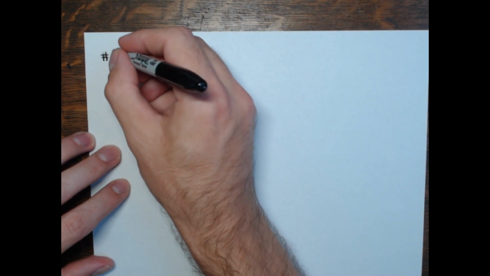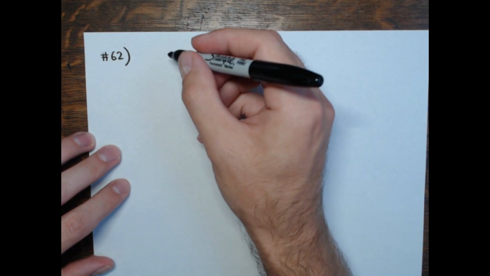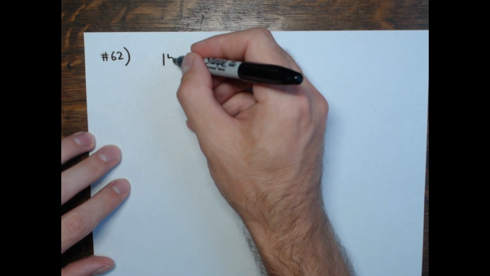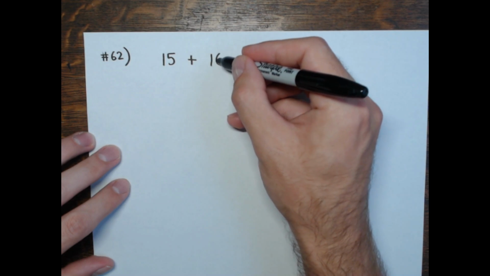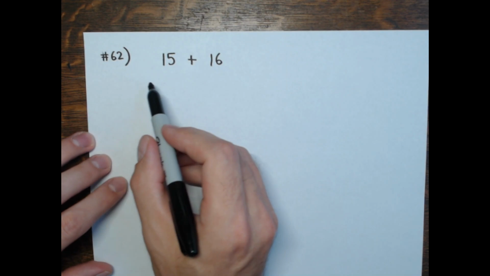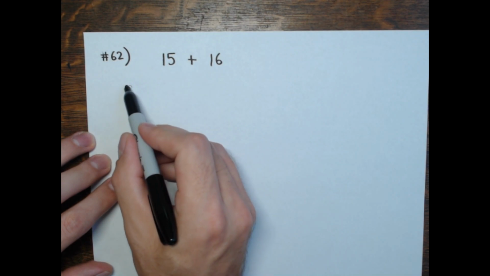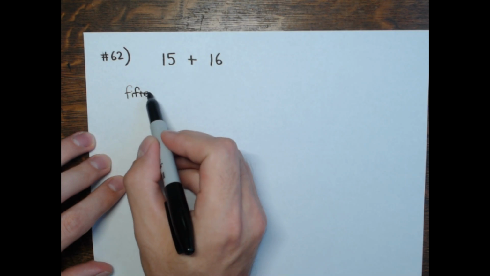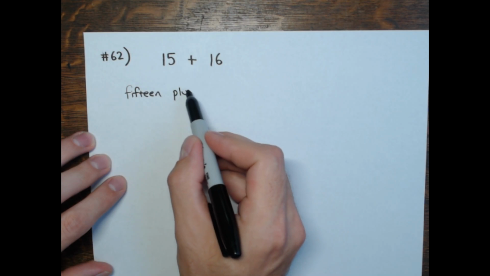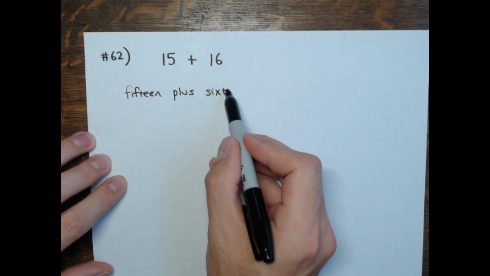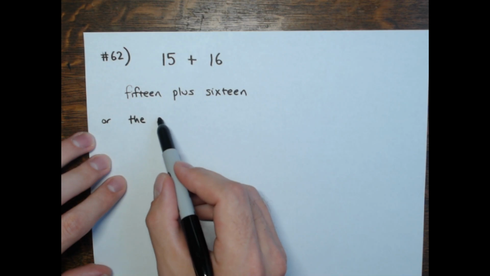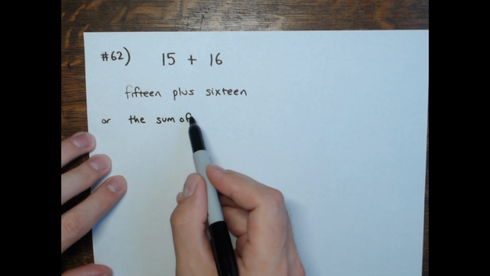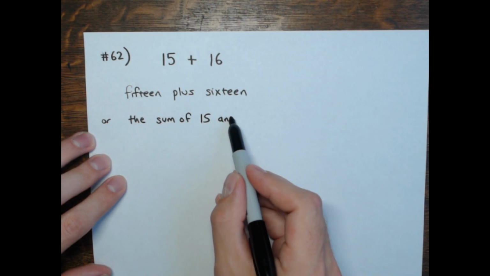So 62 says this. So number 62. The expression has the number 15, a plus sign for addition, number 16. So once again, in words, that's 15 plus 16, or the sum of 15 and 16.